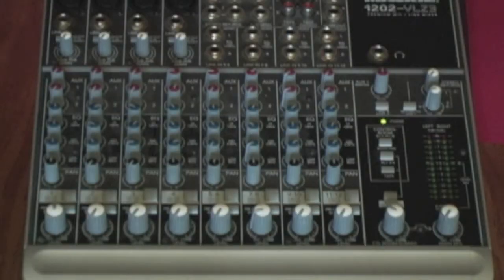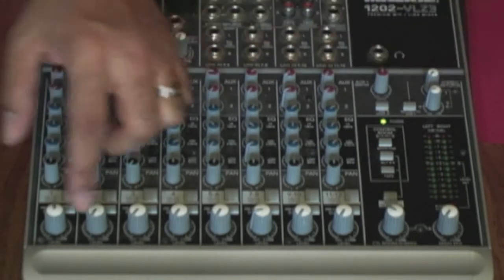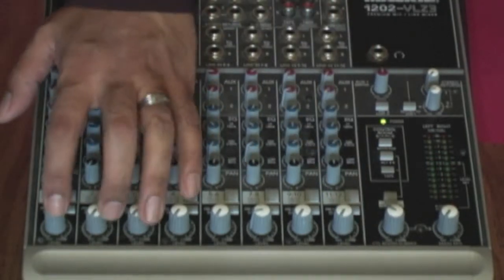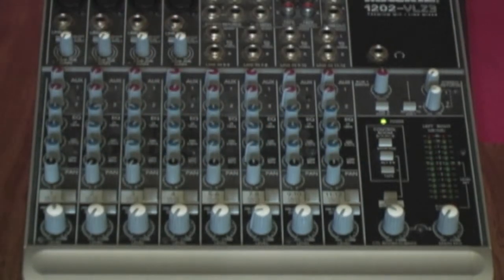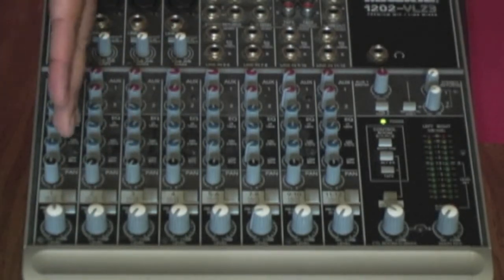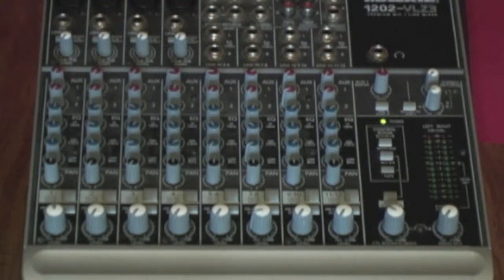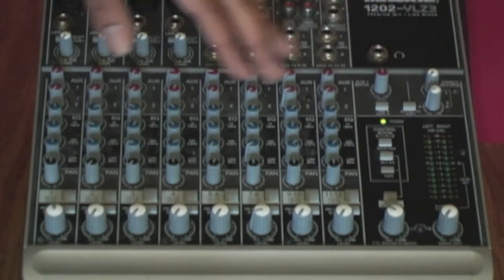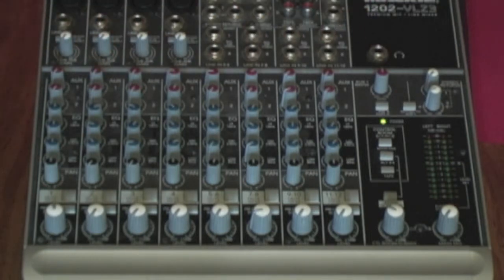Well, now we want to identify everything that's in the mixer. In this mixer, we have basically 8 channels across. There's 4 mono channels and 4 stereo channels. I'm not going to get into that right now. Our main thing right now is to learn channel 1. After channel 1, everything to the right of it is basically the same. The very first thing we're going to do is connect our microphone. Our microphone input is at the very top.